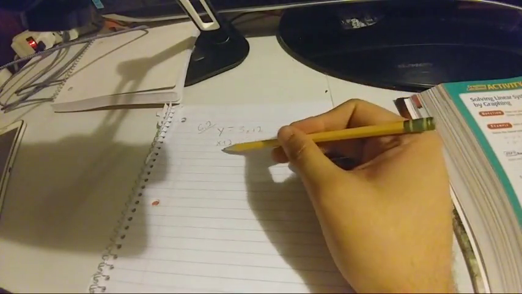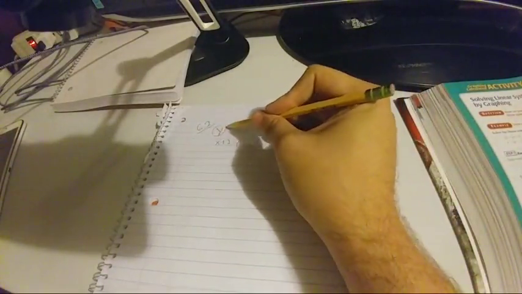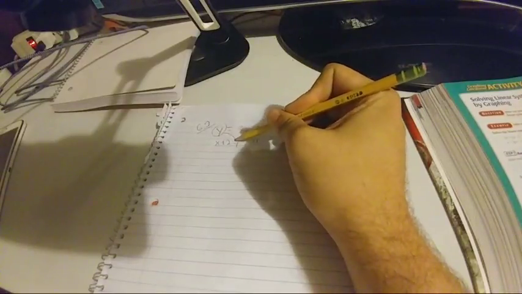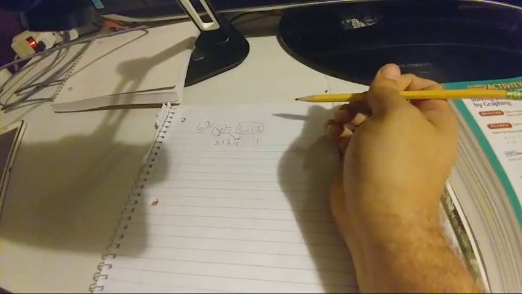So first off, we have y equals 3x plus 2 and x plus 2y equals 11. In 6.2, they suggest using the substitution method. So what we're going to do is replace this y over here with this whole thing, 3x plus 2. So let's see how that turns out.